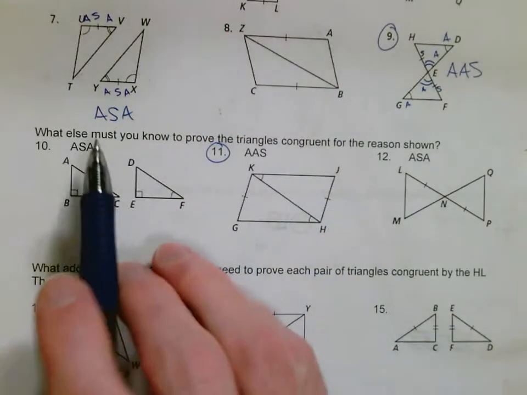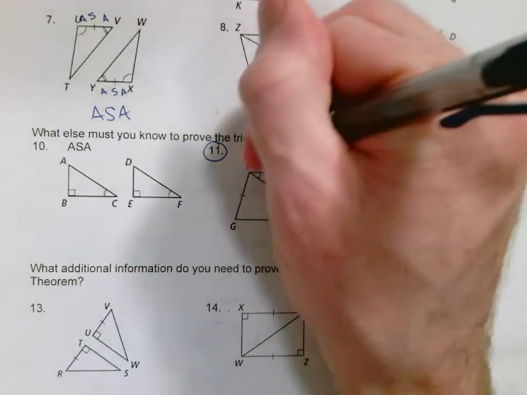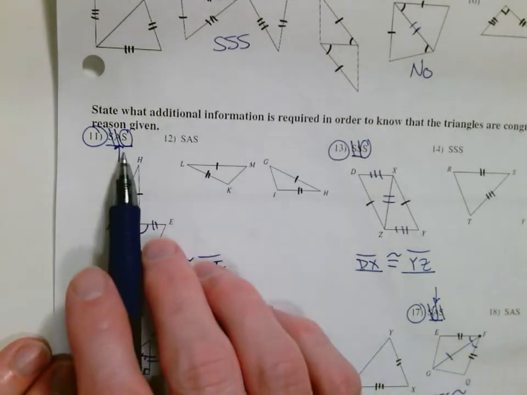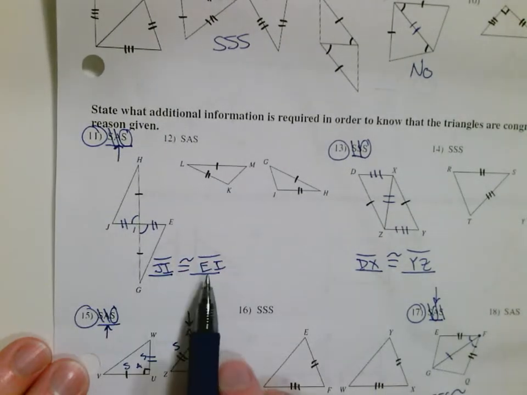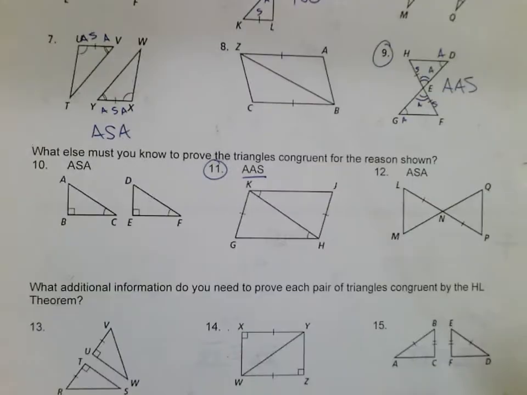Last couple sections, let's just do number 11 of this type. This is asking what else would we need to know to prove the triangle is congruent for that specific reason. So this is very similar to the bottom half of the front page on numbers 11 through 17, where we're going to treat it like a checklist and then create one more congruent statement that we could then use this postulate. So let's try number 11 on the back.